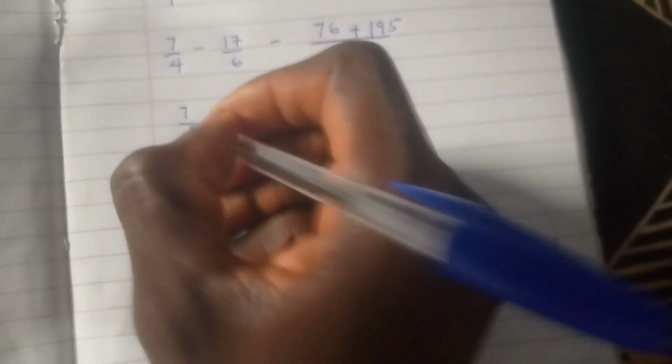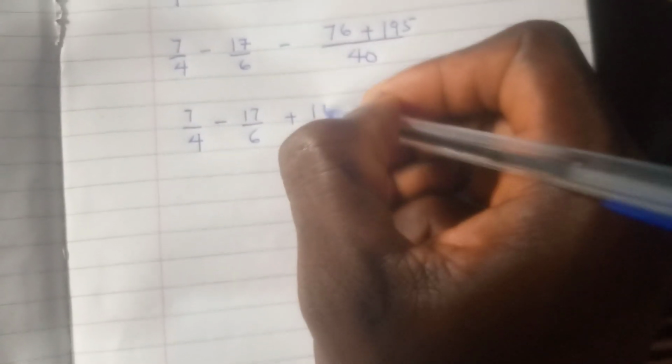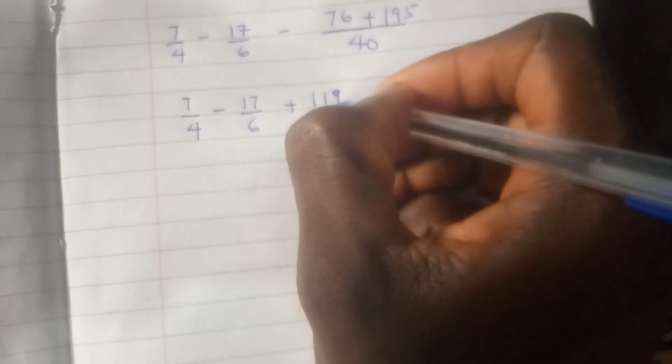So you are having 7 over 4 minus 17 over 6, then positive 119 over 40. That is after the subtraction. So note that since the negative is here, this negative will one way or the other affect this fraction.